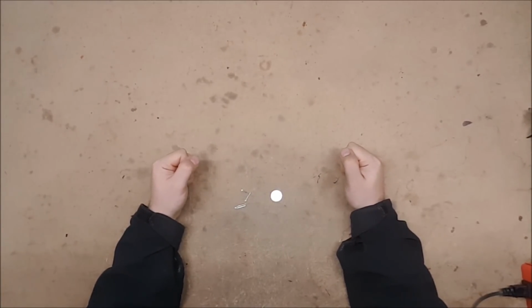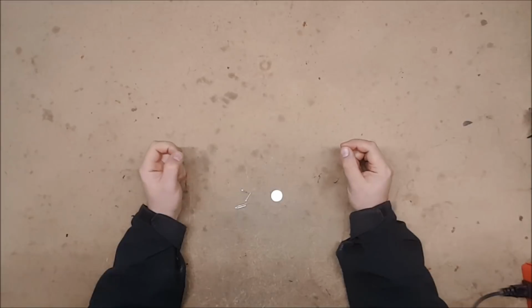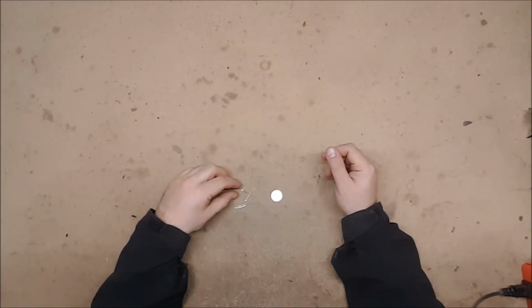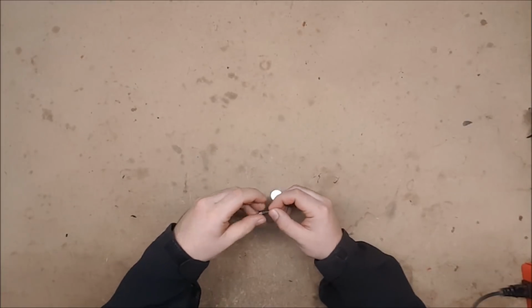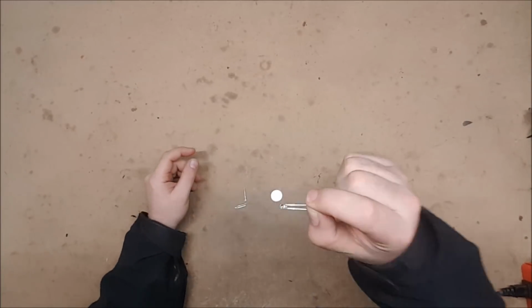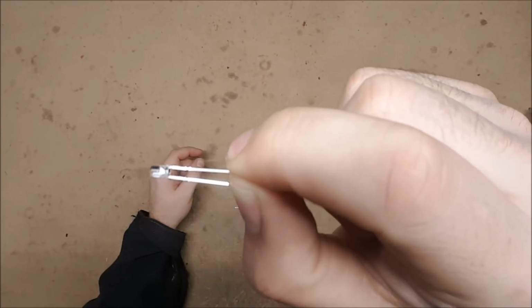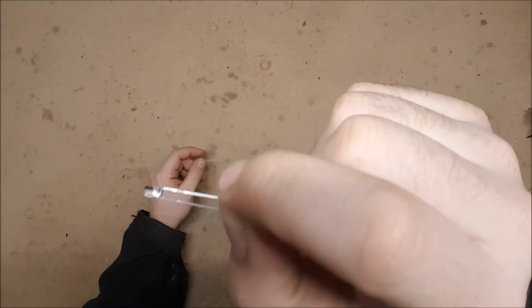I am Captain Xavier, and today we're going to be covering the very, very basics of light-emitting diodes, otherwise known as LEDs. An LED, as that name would suggest, is a diode that emits light. It is an electric device, you put current through it, and it does whatever it's supposed to do.